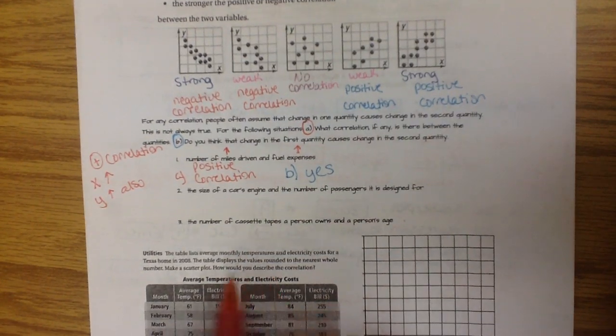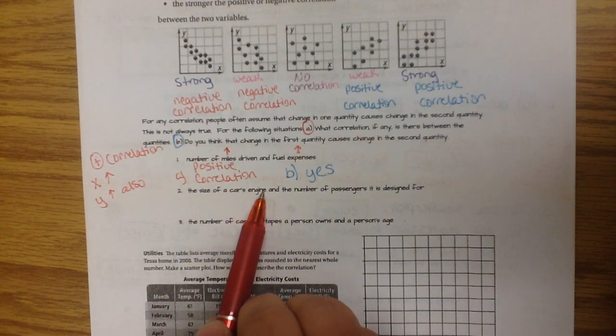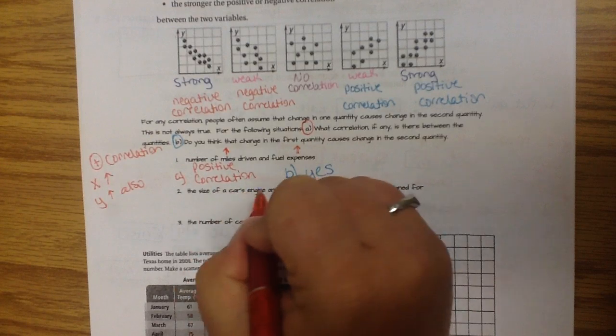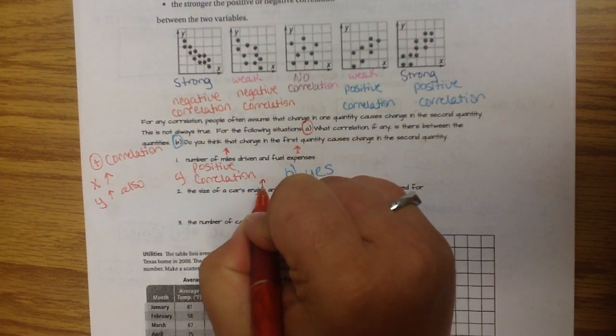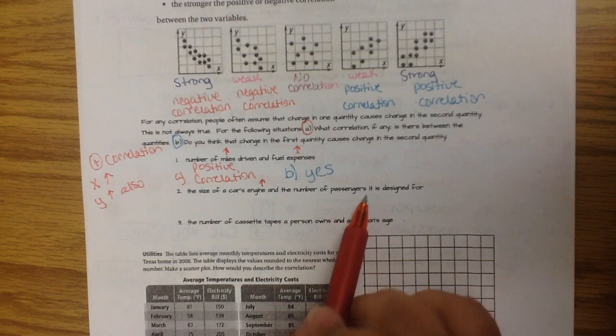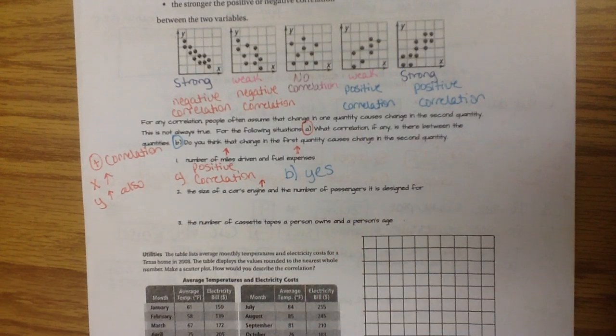Okay, now down here, the size of a car's engine and the number of passengers it's designed for. So the size of a car's engine, as that goes up or increases, does the number of passengers it's designed for increase? Well, let's think about that. There are small passenger cars that have a big engine, and then as you get bigger engines, you can have bigger vehicles.